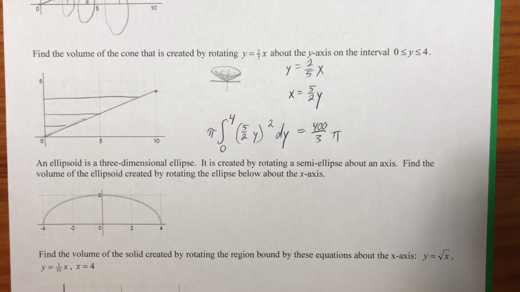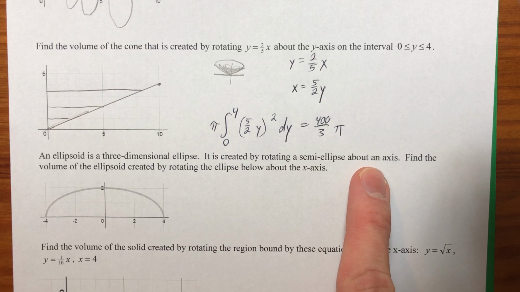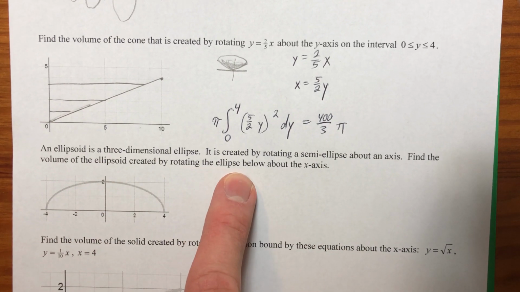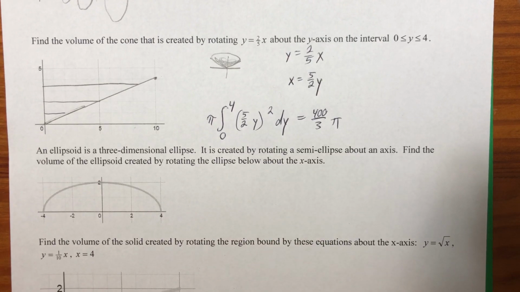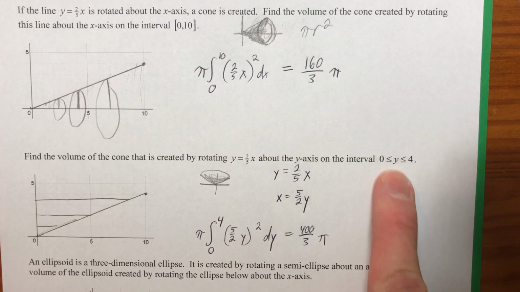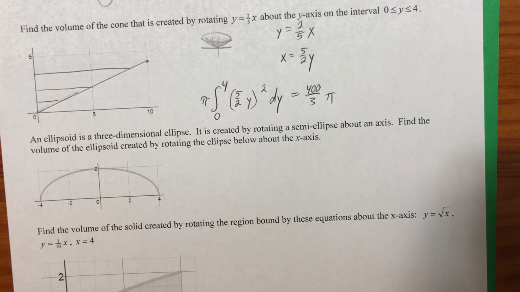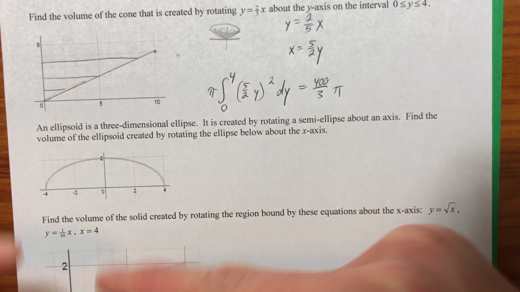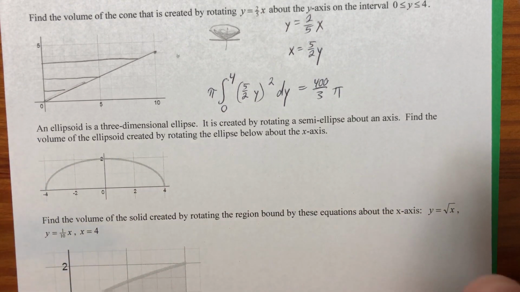An ellipsoid is a three-dimensional ellipse. It is created by rotating a semi-ellipse, obviously half an ellipse, about an axis. Find the volume of the ellipsoid created by rotating the ellipse below about the x-axis. Okay, let me tell you what they didn't tell you. They didn't give you an equation like they did here. They didn't give you an interval like they did here. But everything is going to be implied. So basically, we're rotating this around the x-axis on an interval.